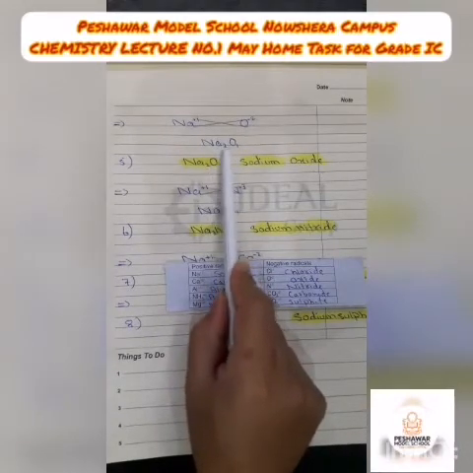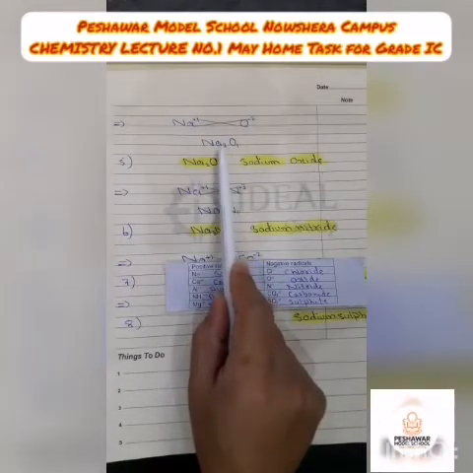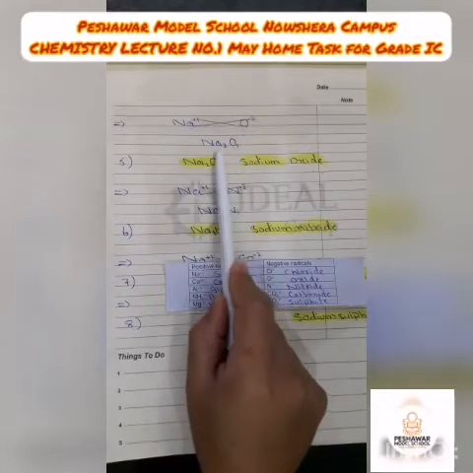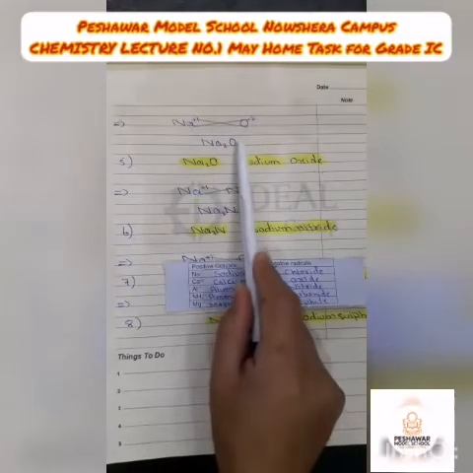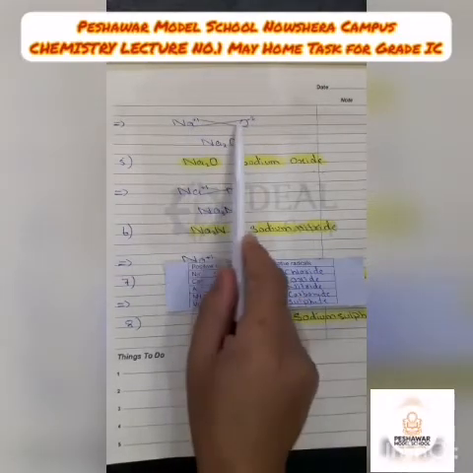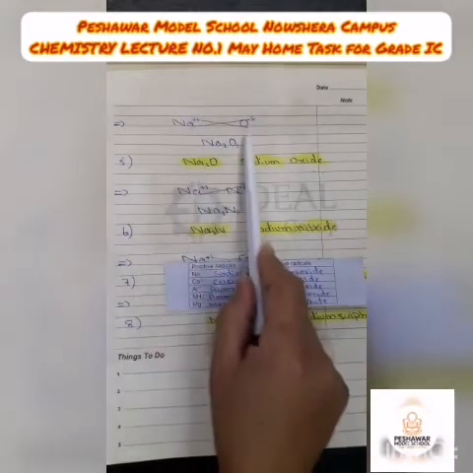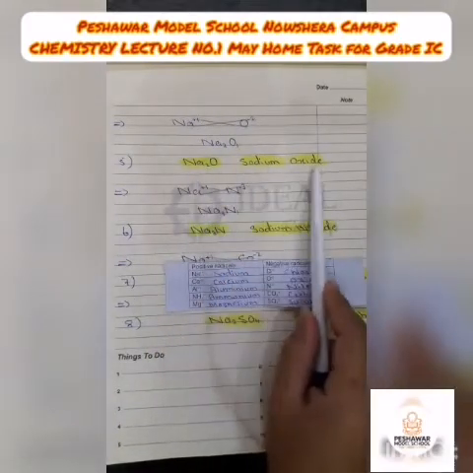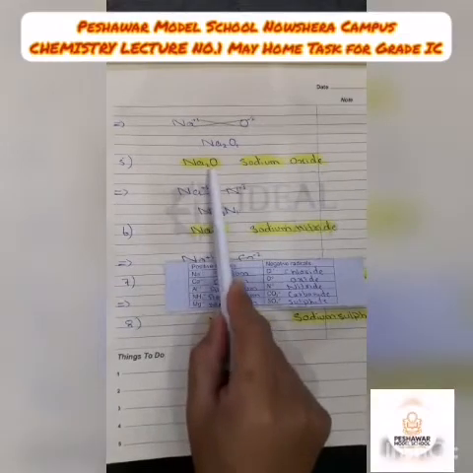Subscript, the number written at the bottom, we call it a subscript. Okay, 2 and 1. It shows the number of atoms, and there is no need to write 1. Now both have different valencies. Simply by crossing over their valencies, the chemical formula of sodium oxide will be Na2O.